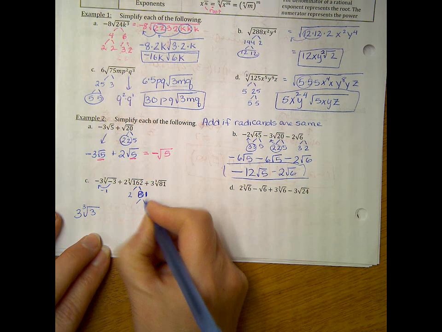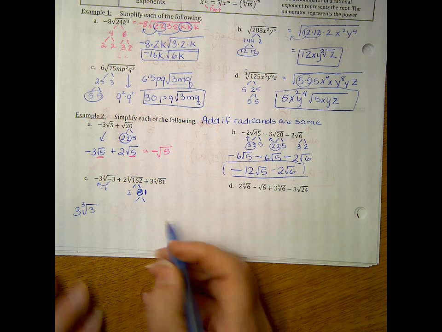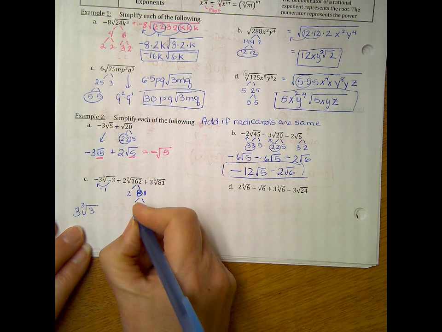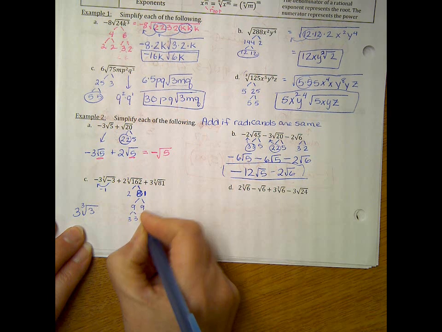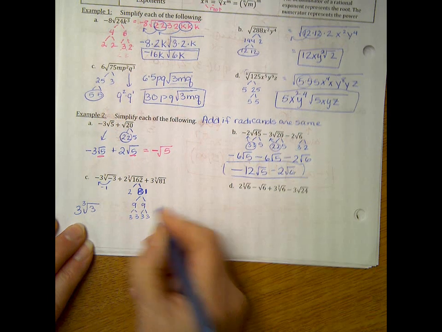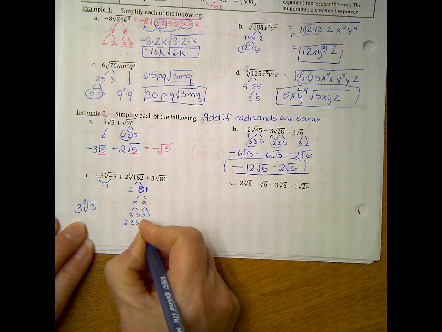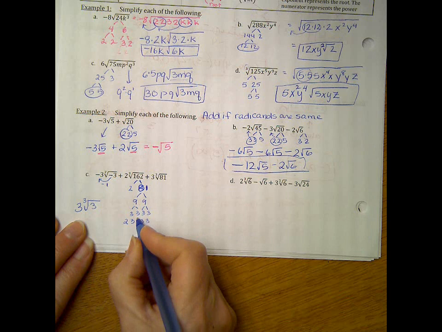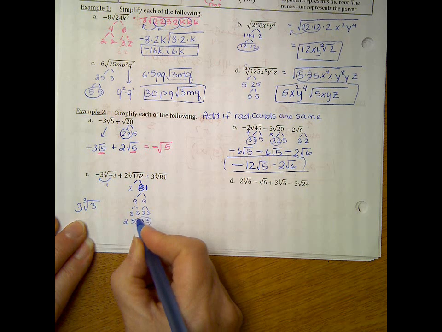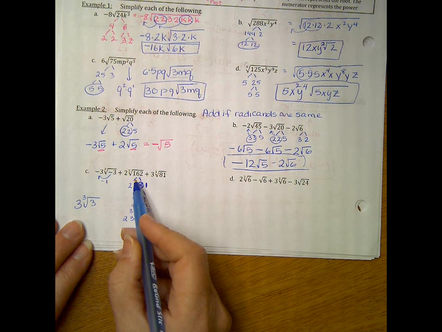And 81 is, remember, we can only pull things out if there are 3 of them. So we know 81 is 9 times 9, which is 3 times 3 and 3 times 3. So on this one, we have 2 times 3 times 3 times 3 times 3, 4 3s, and it's a cube root, so I can only pull out a group of 3. So I had a 2 outside already.